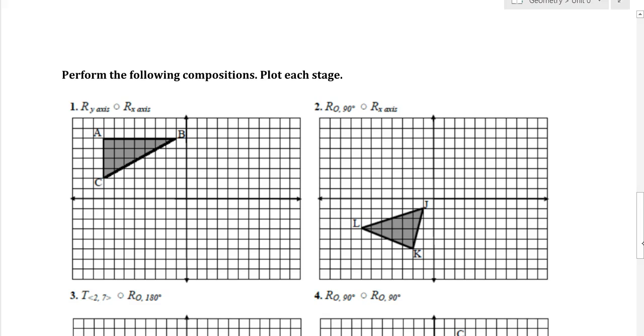Perform the following compositions, plot each stage. So if we take ABC here, our first thing is to reflect over the y-axis. So here's the y-axis. If we want to reflect over that, we're going to reflect this way. 6, 7. And down, what, 4? 1, 2, 3, 4.